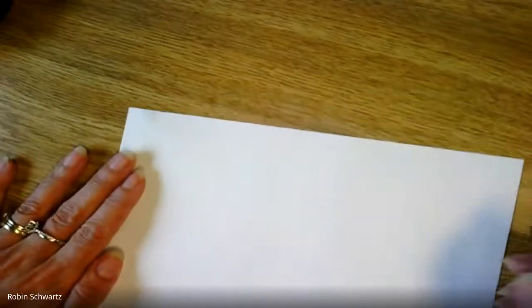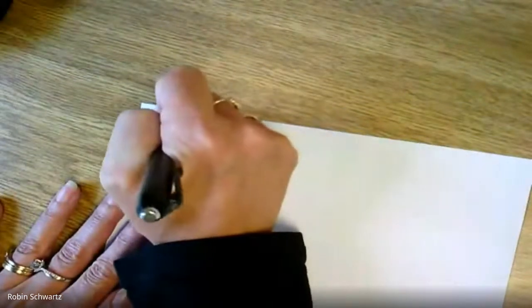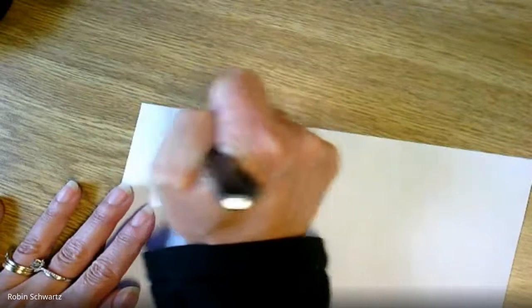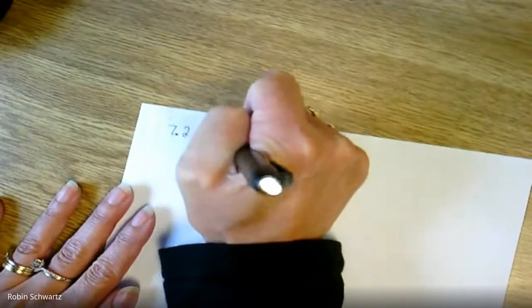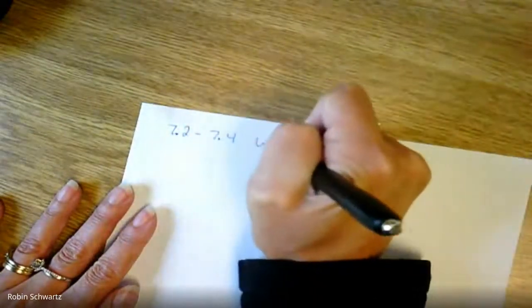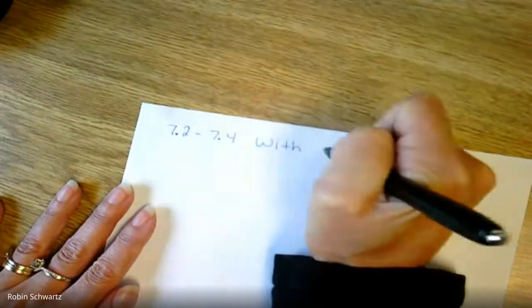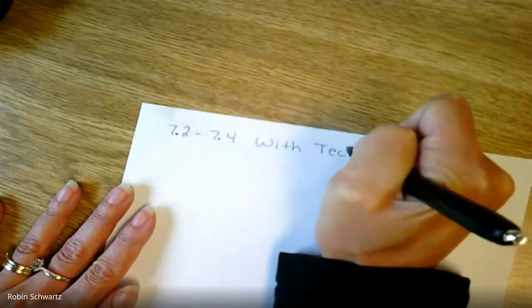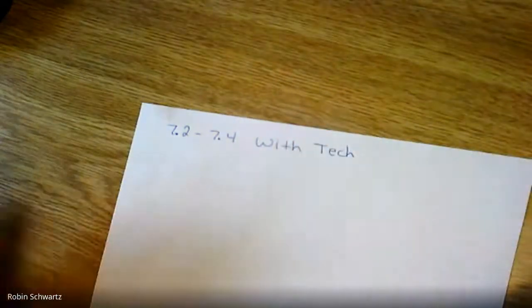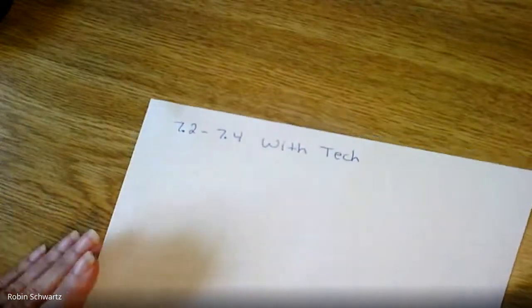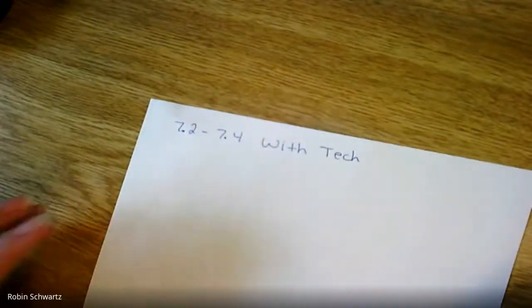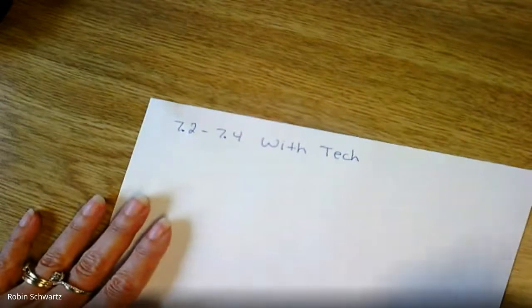Okay, we are doing the tech section. So this is section 7.2 to 7.4 with technology. There will be 3 separate programs, and each program is going to give you a p-value.